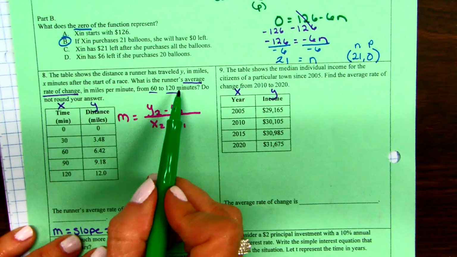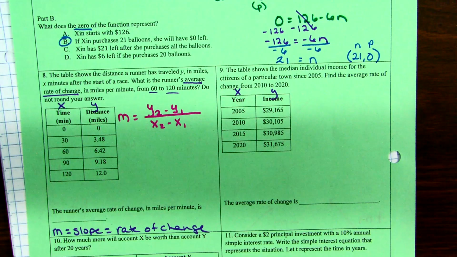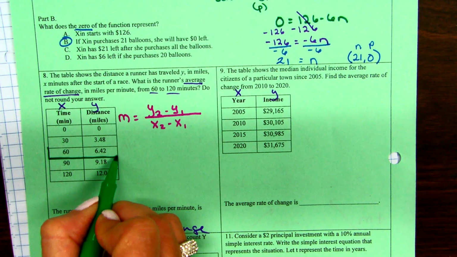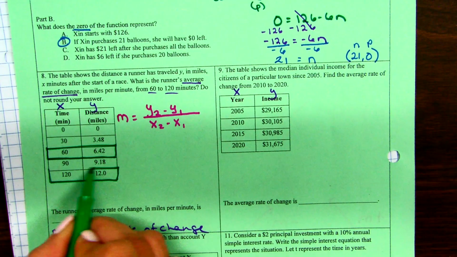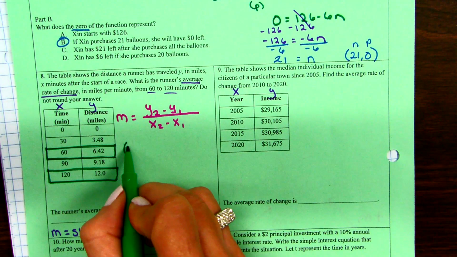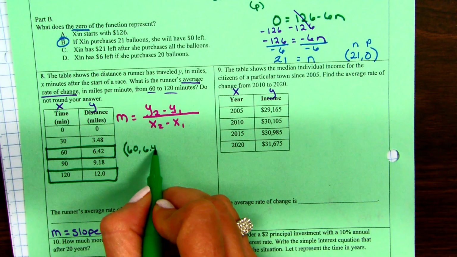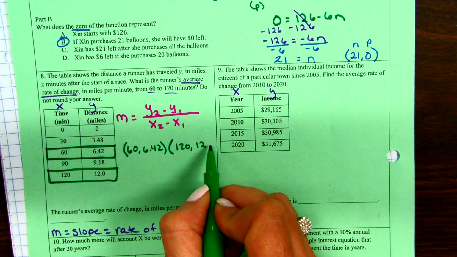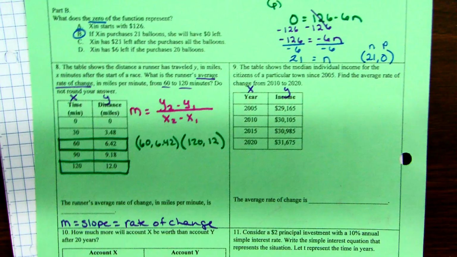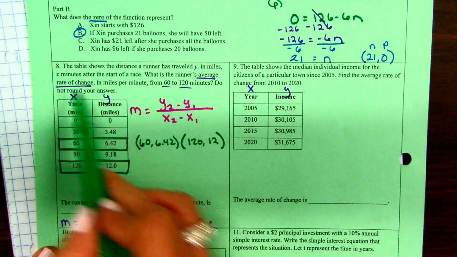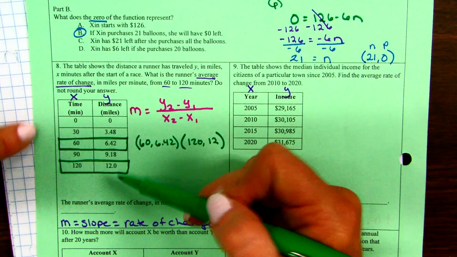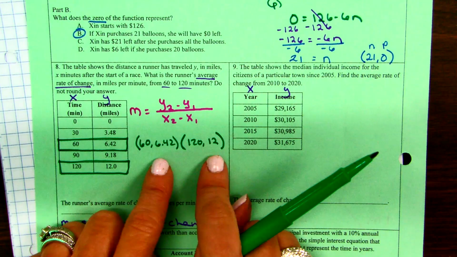And in the word problem, it's always going to zero in on 2 of the however many ordered pairs, because that's all these are. This is 0, 0, 30, blah, blah, blah. They want to know from this time to this time. They want to know from 60, 6.42 to 120, and 12.0 is the same as 12. So why make it more complicated? Okay? So when you hear rate of change, you know it's this formula. Read a little careful. Find the 2 points they want. So we don't use anything else in that problem. This is all we need, okay?